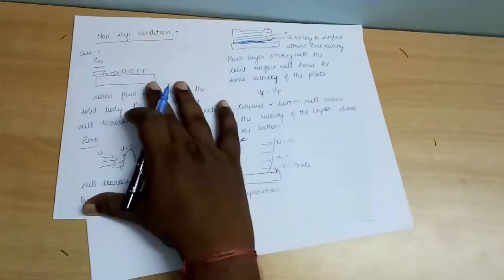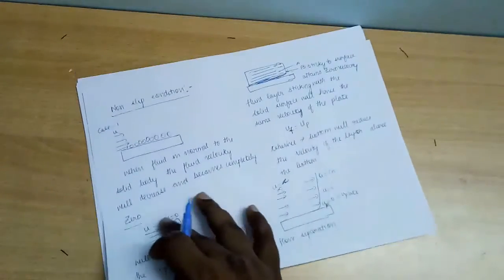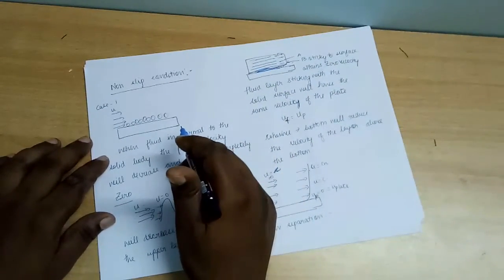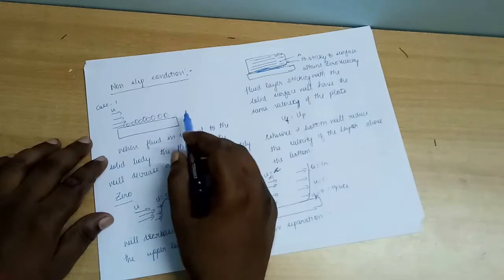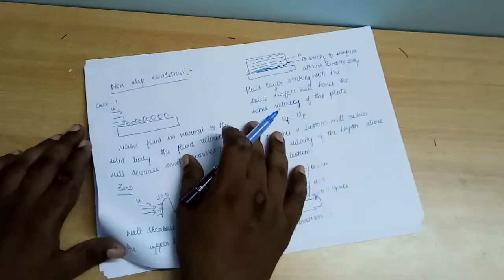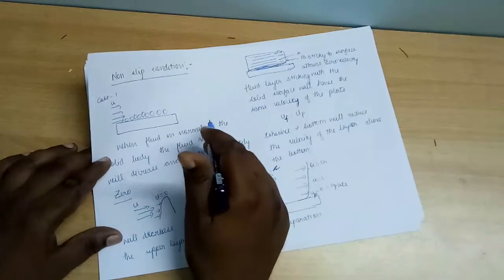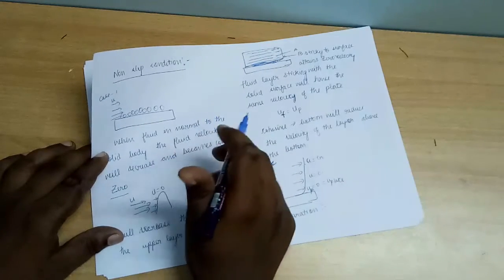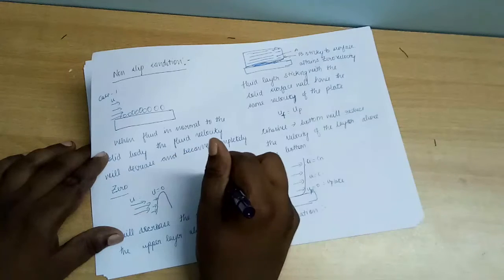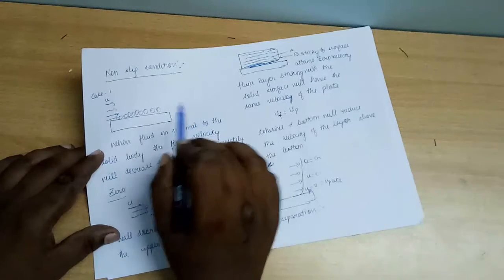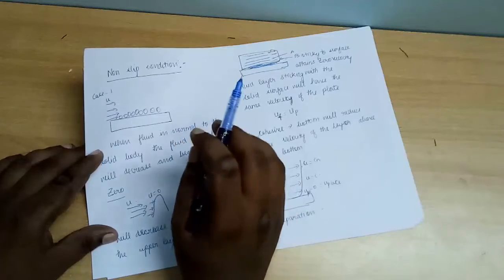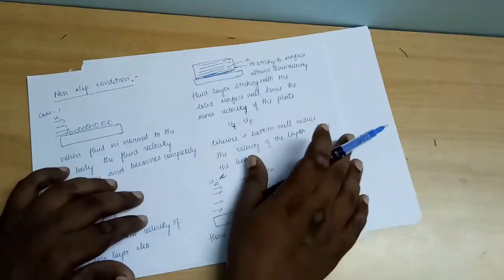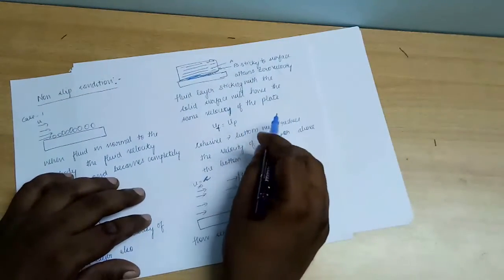And coming on to the non-slip condition. I told that when a fluid encounters a solid body, normal to the solid body, the fluid velocity will attain 0 because of its nature of stickiness, and it sticks to the surface. So obviously the velocity of the fluid is equal to the velocity of the plate, so the fluid velocity will attain 0 at the bottom layer, whereas between the relative layers there will be a friction created, that is known as viscosity, that is the resistance to flow.